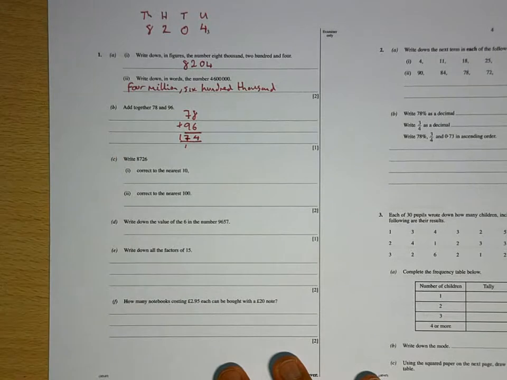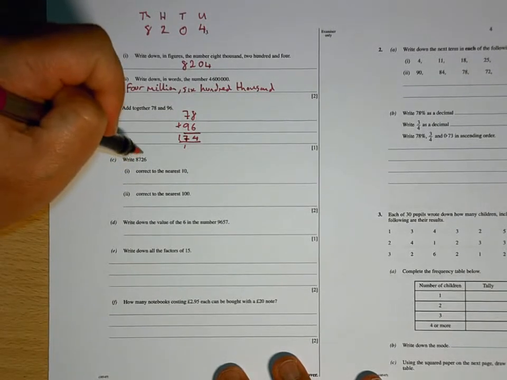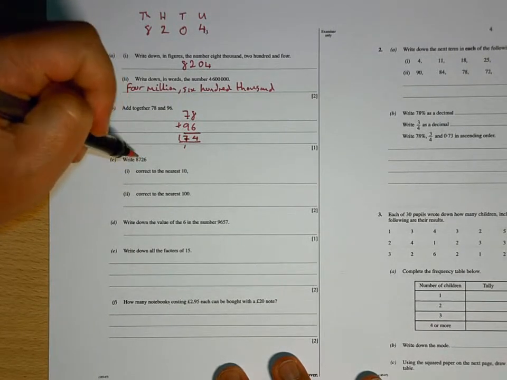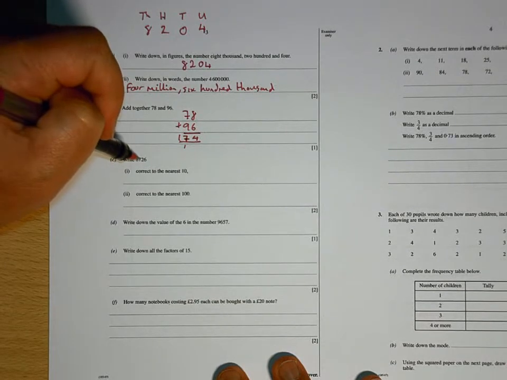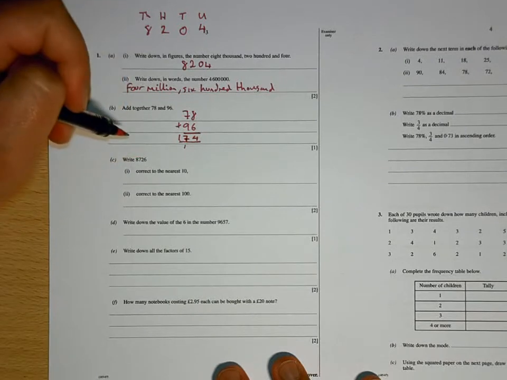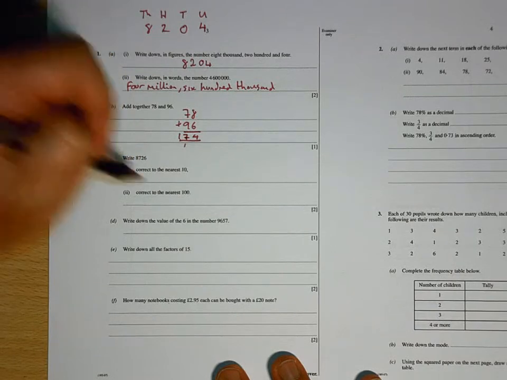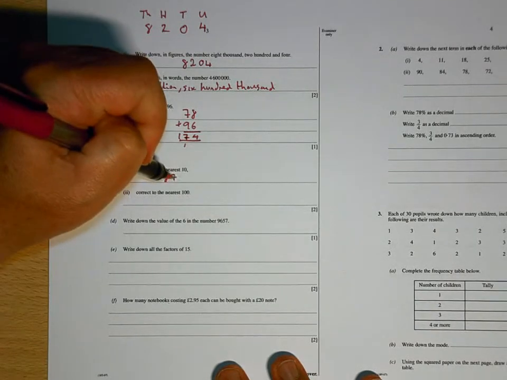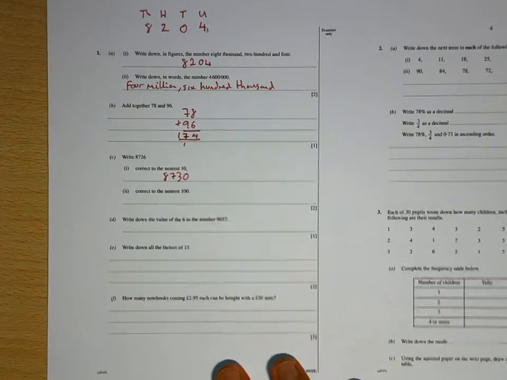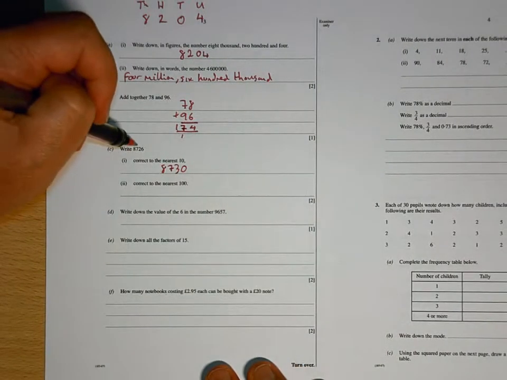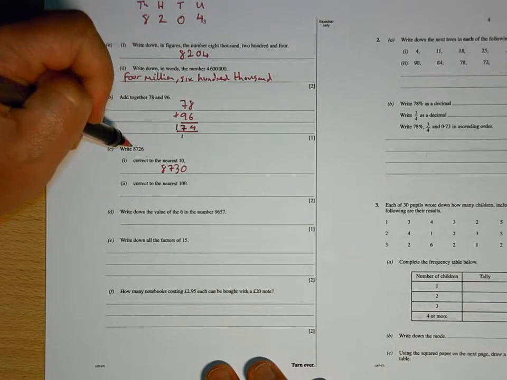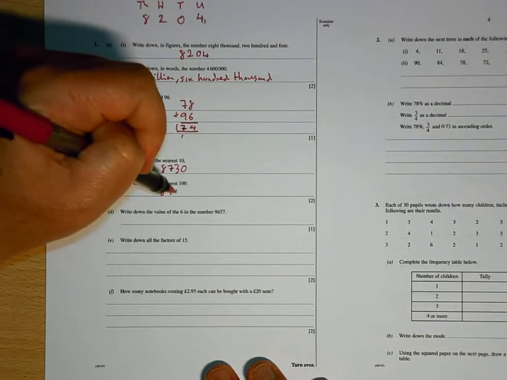Write down this number correct to the nearest 10. This is the nearest 10, 20 column, so it's either going to be 8,720 or it's going to be 8,730 if that was counting up in tens. Because it's 26, it's nearest to 30, so you're looking for 8,730. To the nearest 100, it's either going to be 700 or 800. You can see that it's closer because it's 26 to 700, so it'll be 8,700.